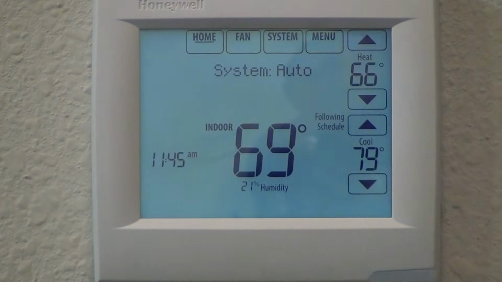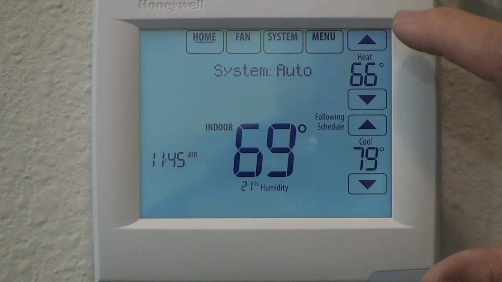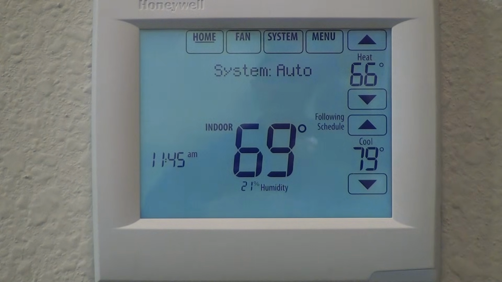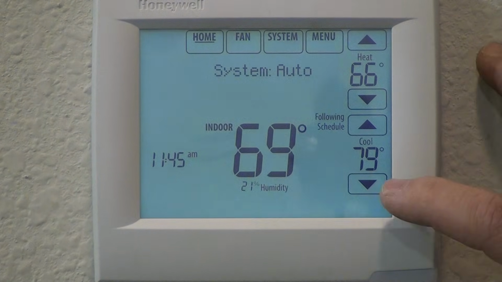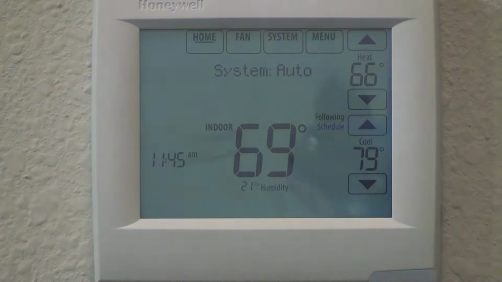We'll select done. The auto changeover feature allows you to set a heating temperature and a separate cooling temperature for spring and fall. If the heat drops below 66, it would turn on the furnace. If it rises above 79, it would turn on the air conditioning.